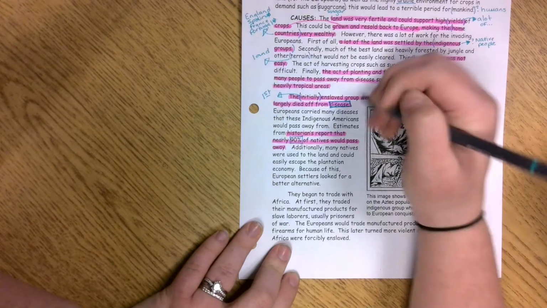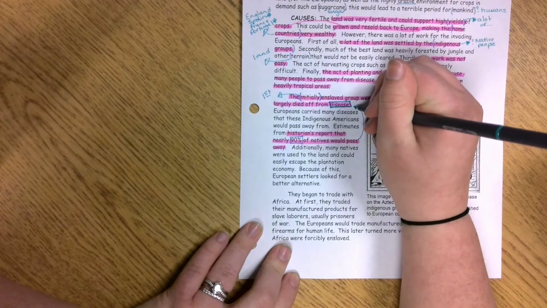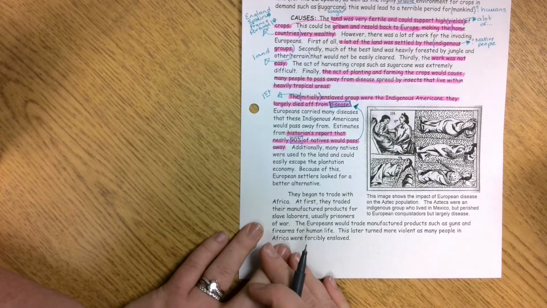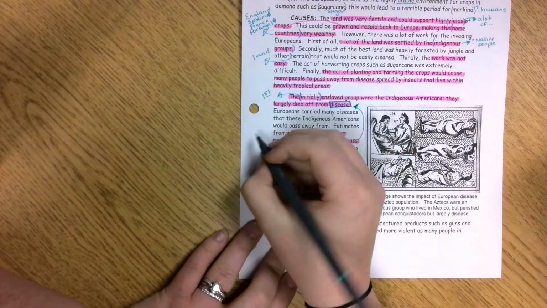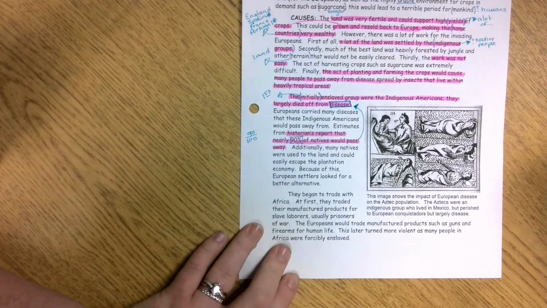And I'm going to just draw an arrow to the word diseases so that I know that's what they're passing away from. That's a lot of people, by the way. That means that 90 out of 100 people would pass away from European diseases. That's a lot. A lot.